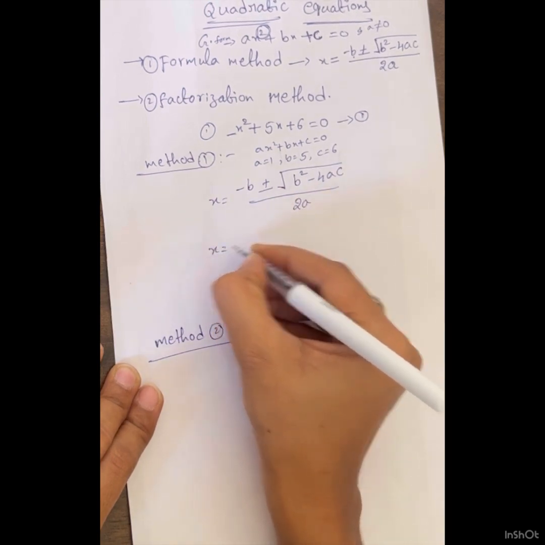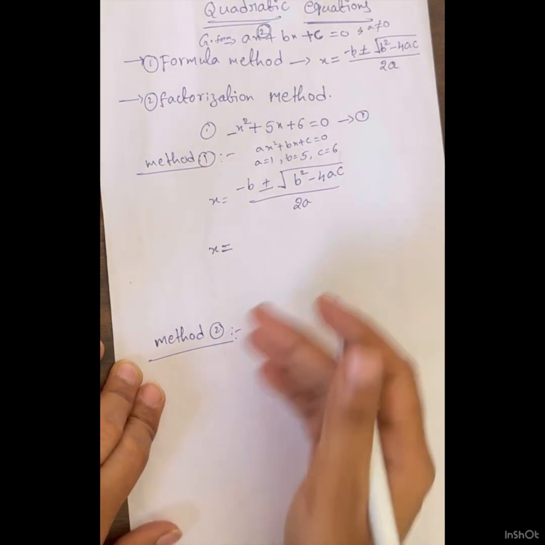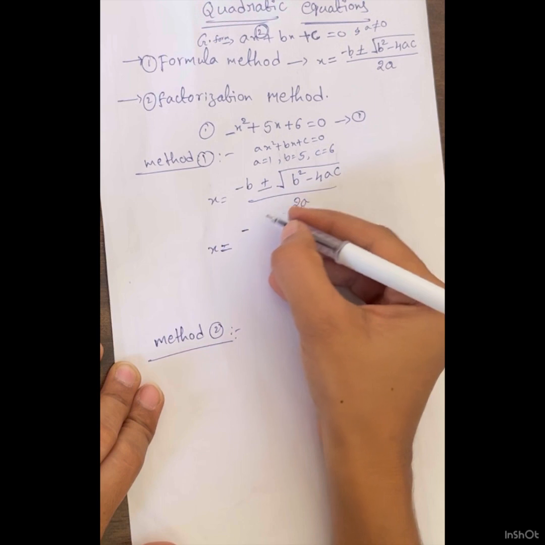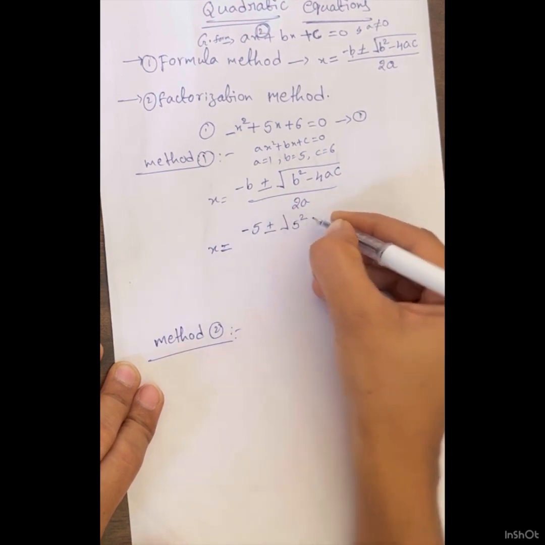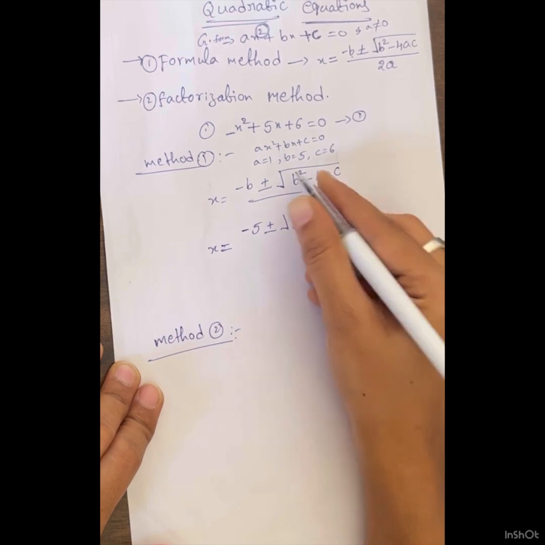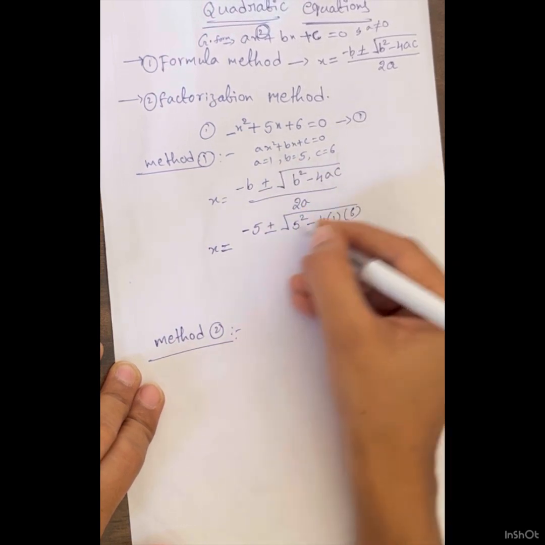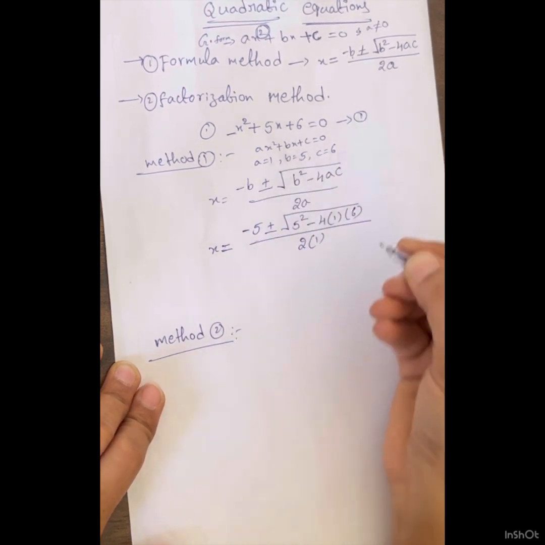Then substitute all the a, b, c values in this formula. Minus of b value is minus 5, plus or minus square root of b square, 5 square, minus 4 into a value, 1, c value, 6, divided by 2 into a, 1.